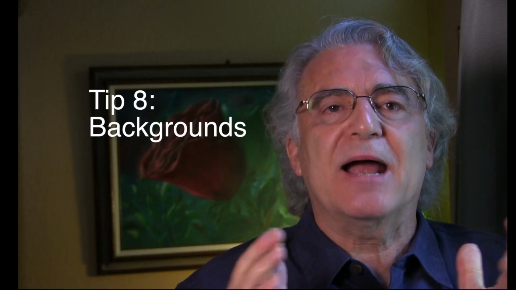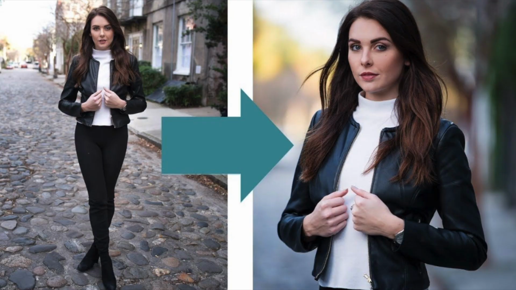Tip 8 is backgrounds. Don't just concentrate on your subject. Look at what's happening in the background too. This ties in with the goal of simplifying your images. A perfectly chosen subject can be ruined with a busy background.